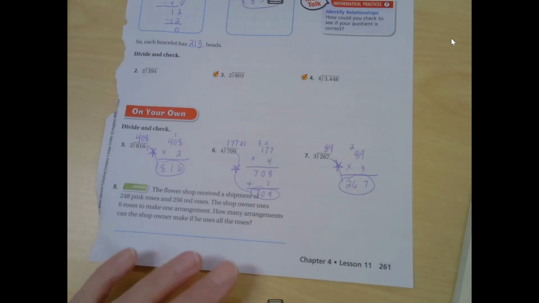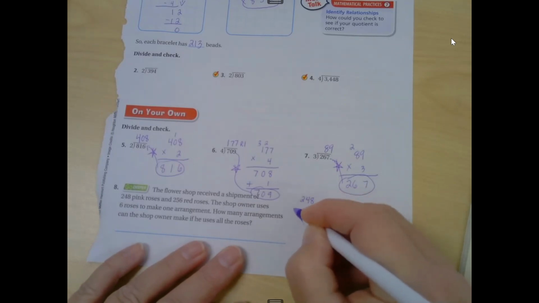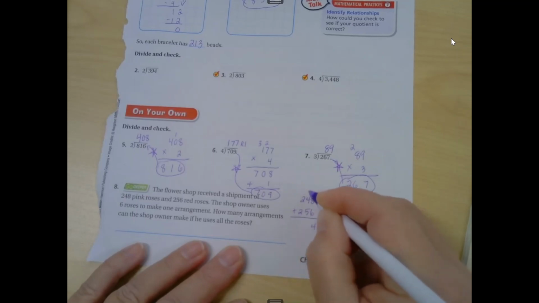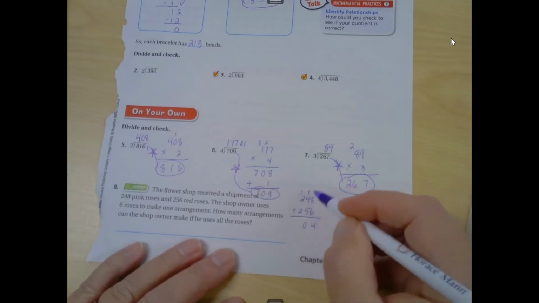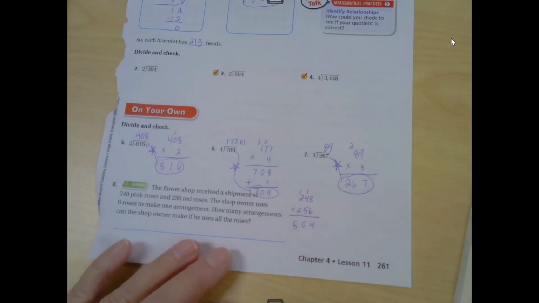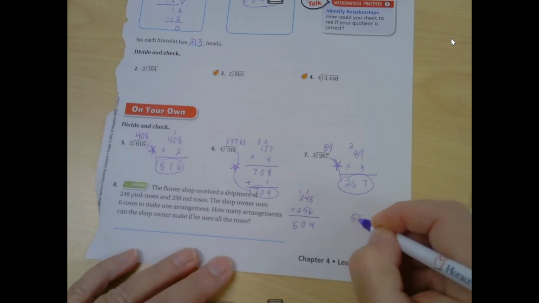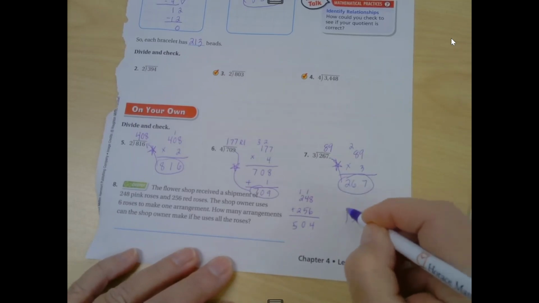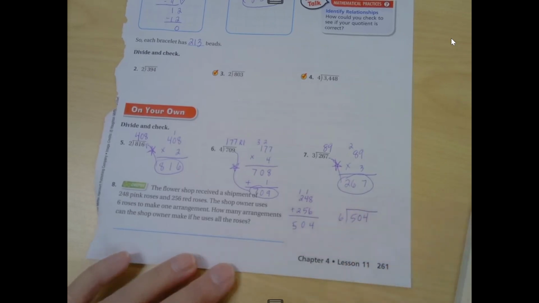Okay, so my guess is we have to add the 248 plus the 256. 14, 1, 9 plus 1 is 10. Carry the 1, 2, 4, 5. Okay, and then it says he can use 6 roses in each arrangement. So I'm going to do 504 divided by 6.